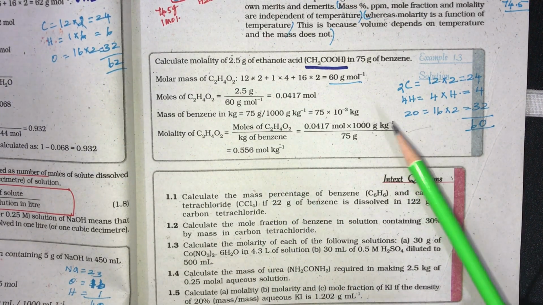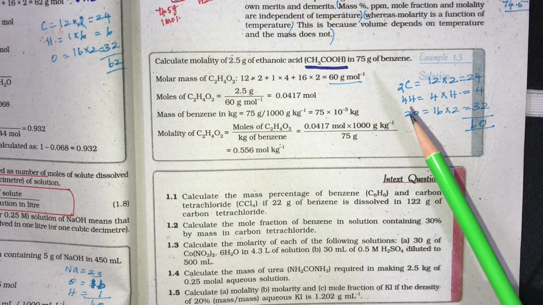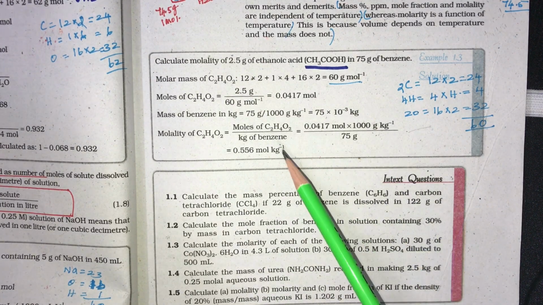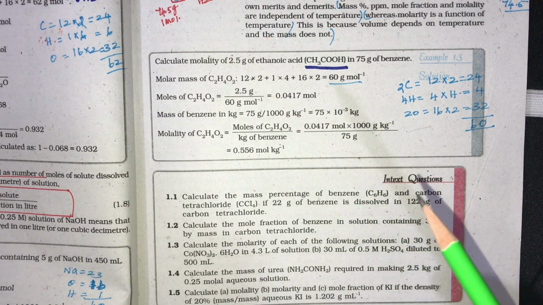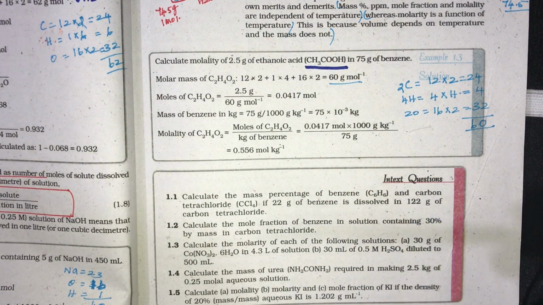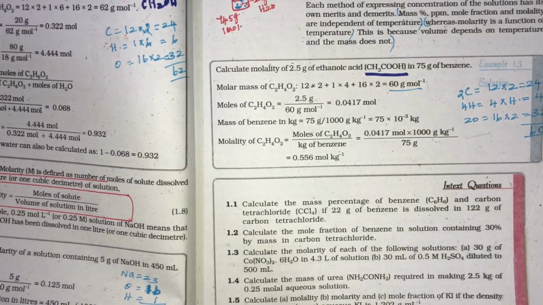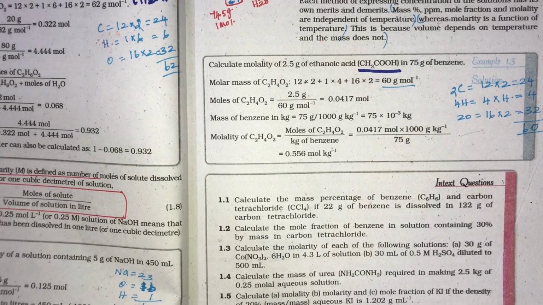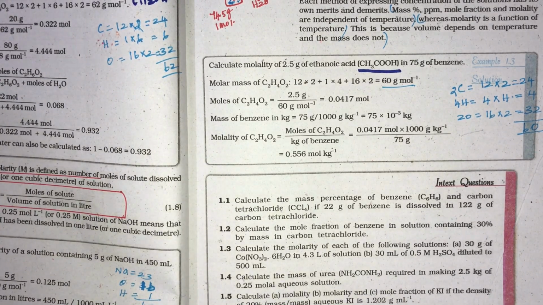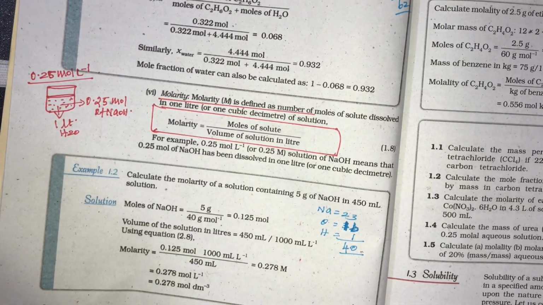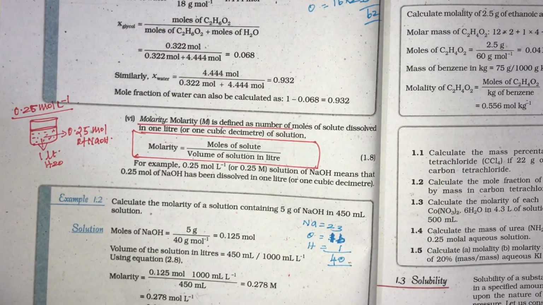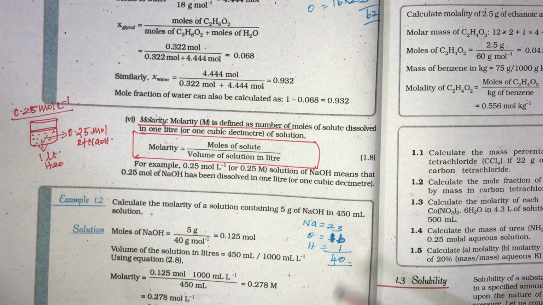So that is the calculation of molality: the moles of the solute in 1000 gram, or 1 kilogram, of the solvent. Molarity is the moles of the solute in the volume of the solution in liter.